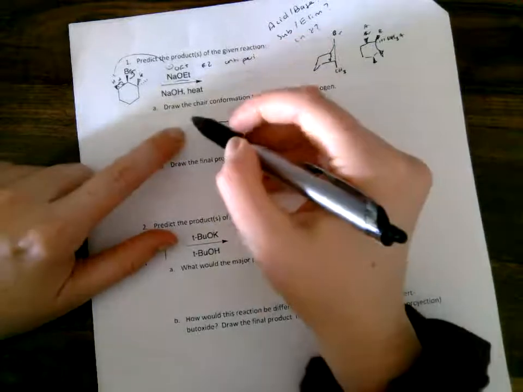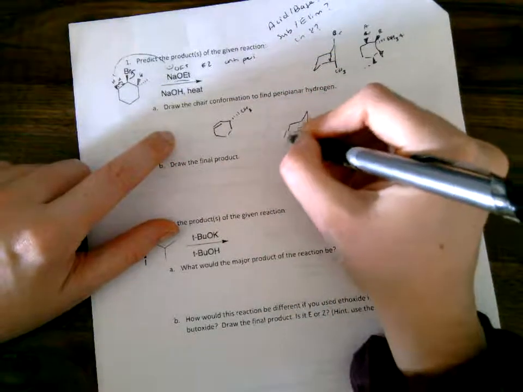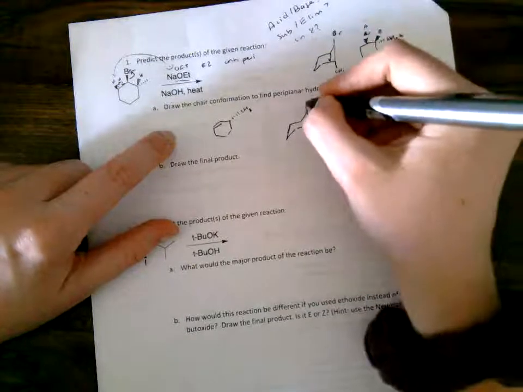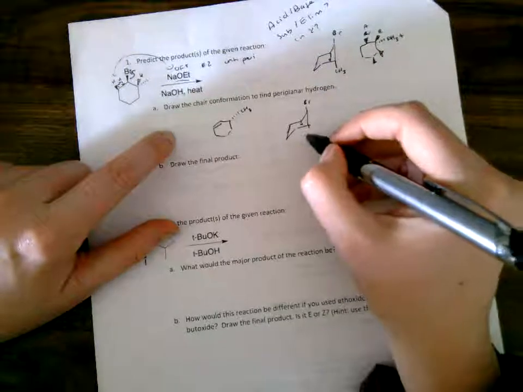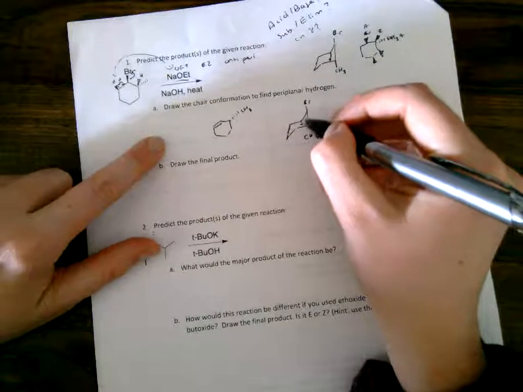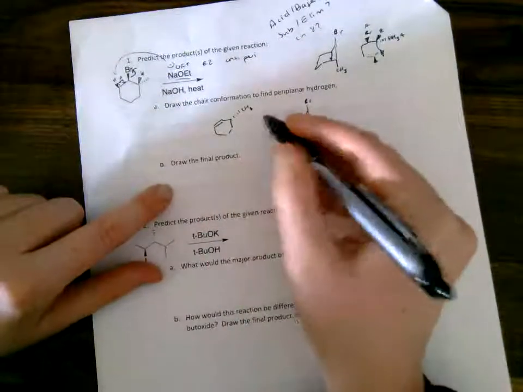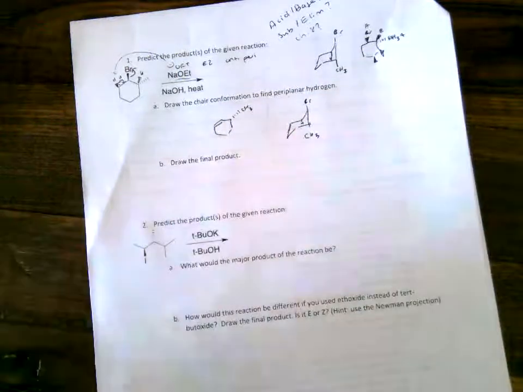Oh, I did not do all this. The first step, A, was to draw the chair conformation. I was just explaining how I approach it. If you have your bromine pointing up, you need a hydrogen here or a hydrogen here. We didn't have a hydrogen here. That was a CH3, so we couldn't have the double bond form right here. It had to form here. That's how we found the periplanar hydrogen, and then this is the final product. So that's how I got to that answer.